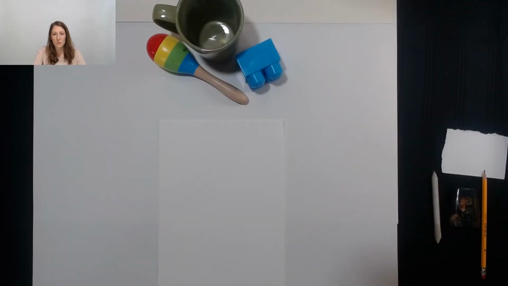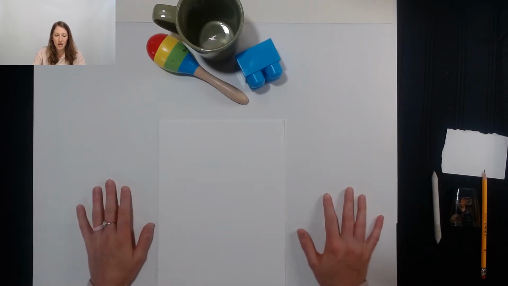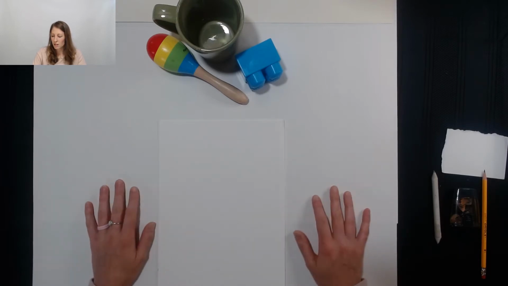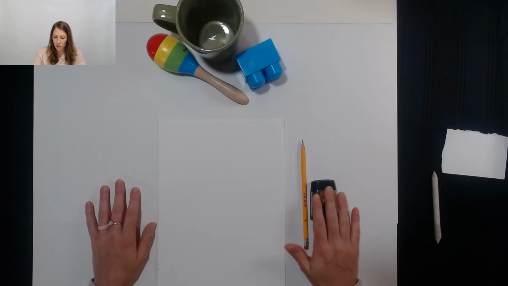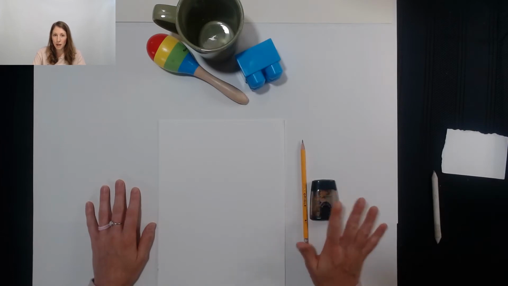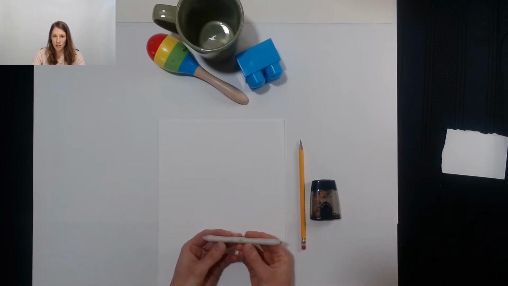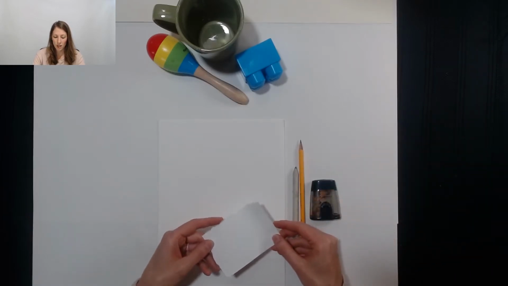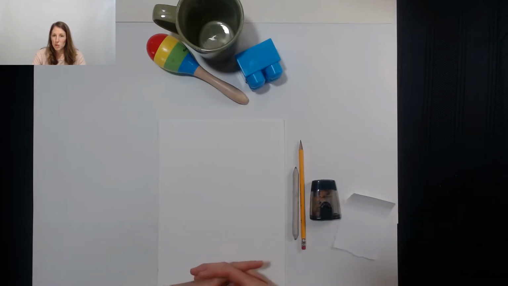For this week, as you can see probably on the screen right now, I have some objects in front of me, a piece of paper, and I also have materials such as a pencil. I do have a pencil sharpener, not necessarily a requirement, but very helpful. And then I also have this little blender right here. If you do not have a blender, you can also create a blender. I'll show you how to do that with just a piece of paper in a moment. And what we are going to be doing this week is we are going to draw.